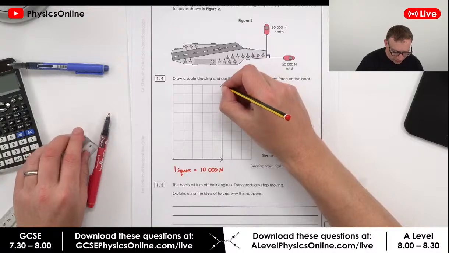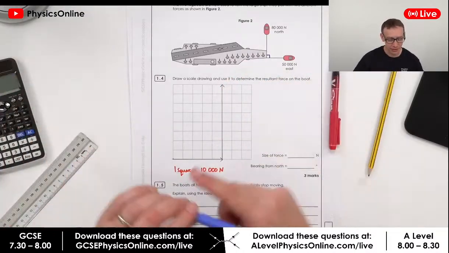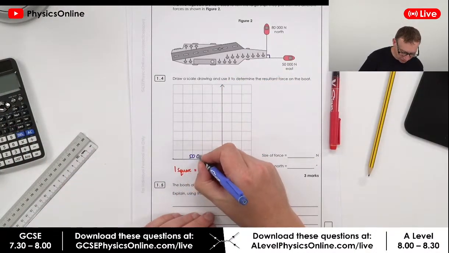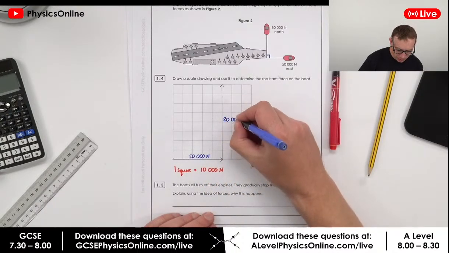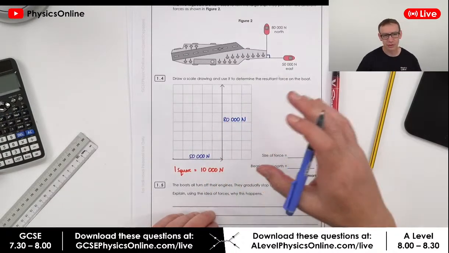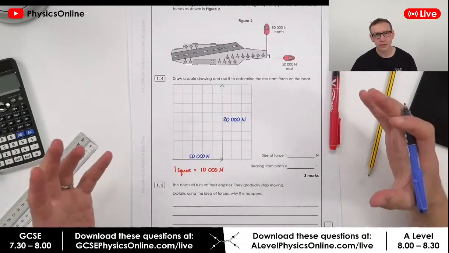And so this arrow up here, I'm just going to label this. So we've got 50,000 newtons east, and we've got 80,000 newtons north.